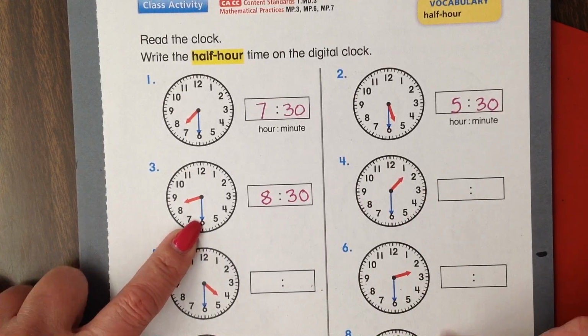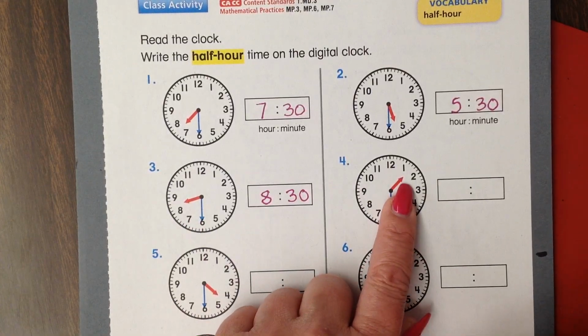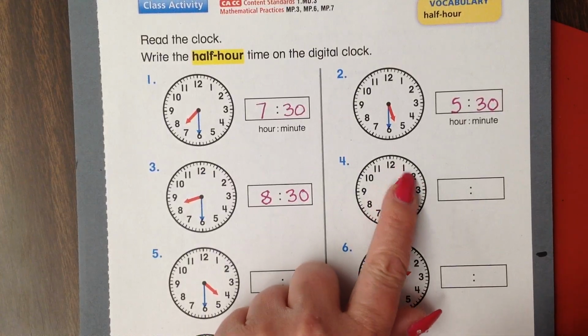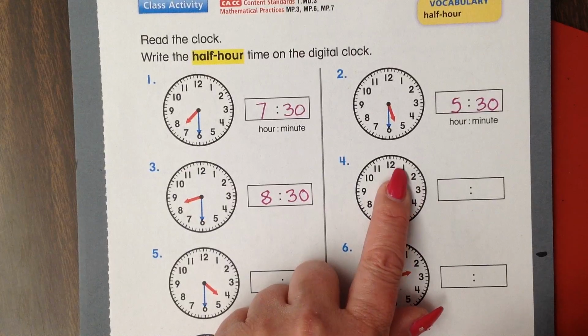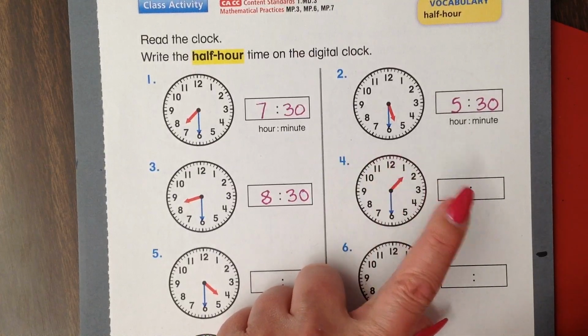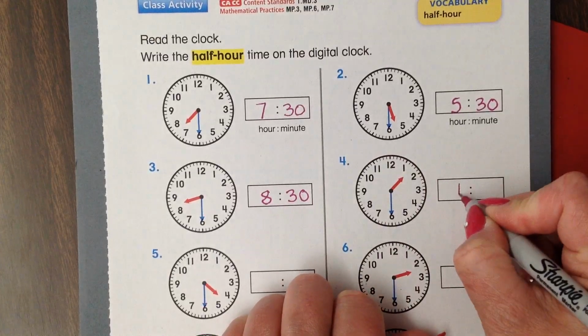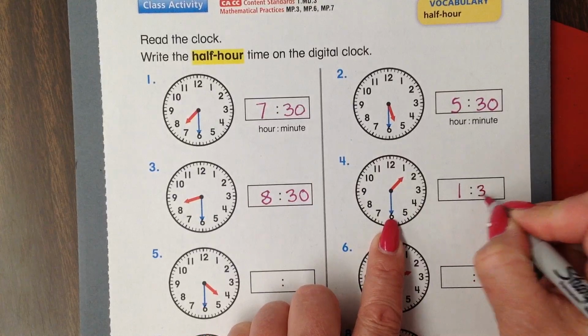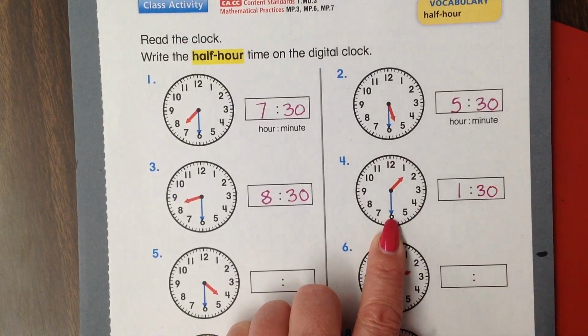We're going to do 2 more together. Okay, look at the hour hand. What is it between? It's between the 1 and the 2. So it was on the 1, and it's working its way towards the 2, but it's not there yet. So we say it's in the 1 o'clock hour. And how many minutes is it past? 30 minutes. So we would call this 1:30.